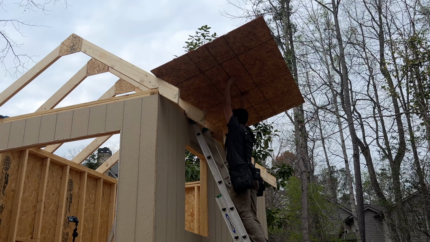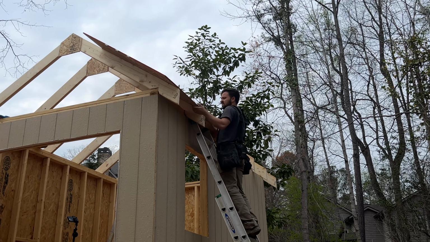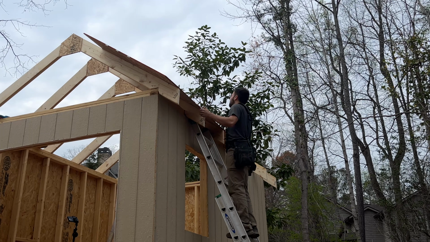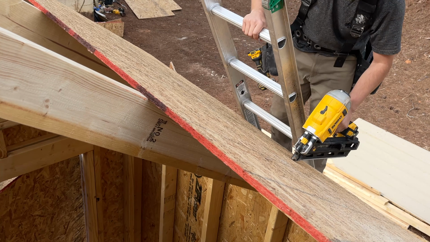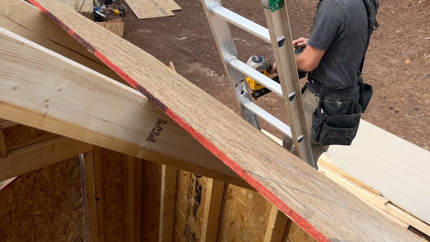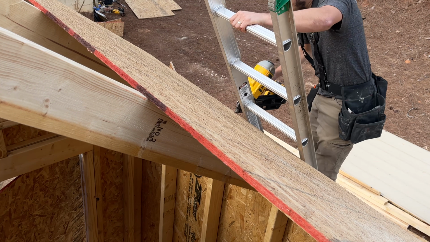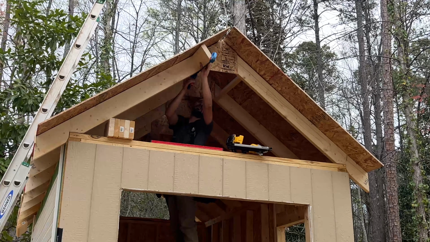Plan ahead before you climb the ladder. It is very difficult flipping these pieces of plywood mid-air. I use framing nails to secure the plywood down to the rafters, and I nail them every 12 inches or so. It's time to install the overhang.